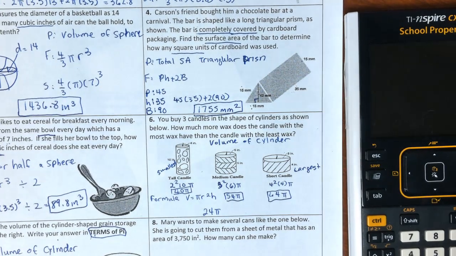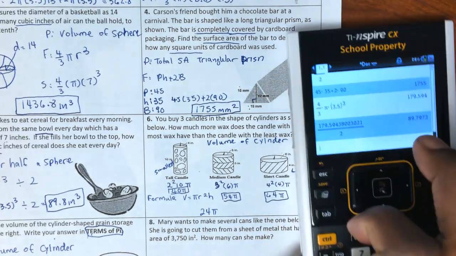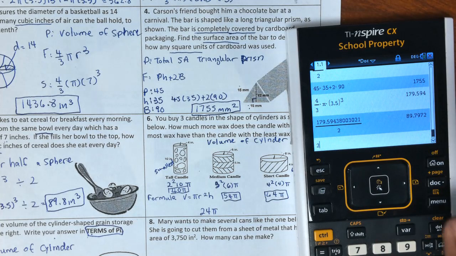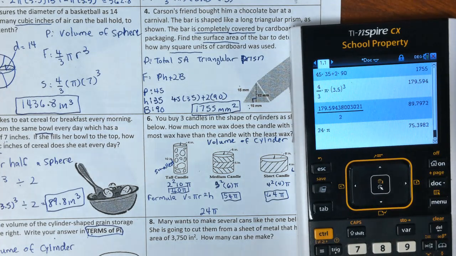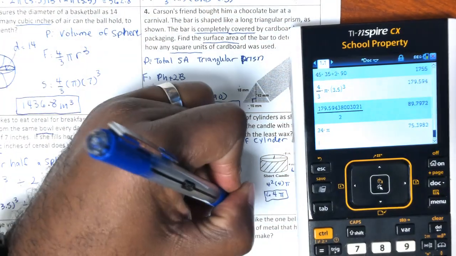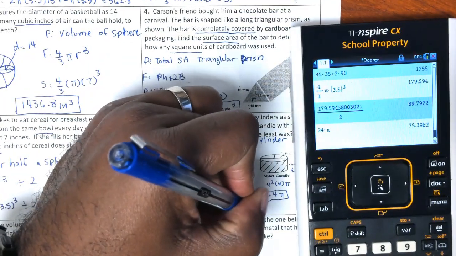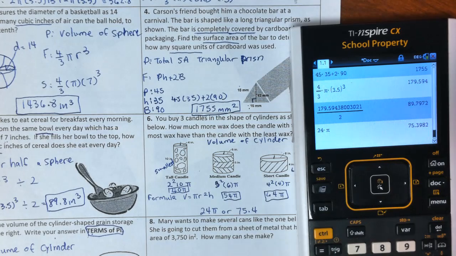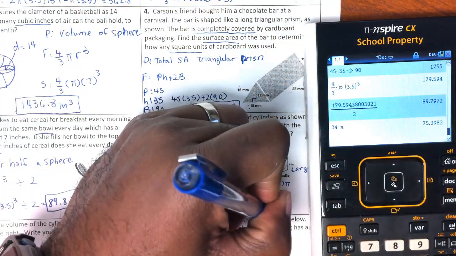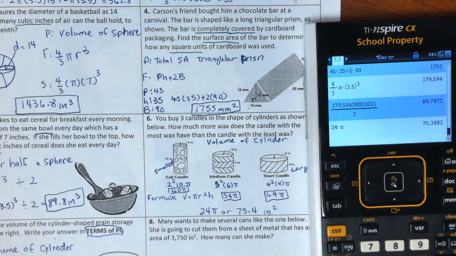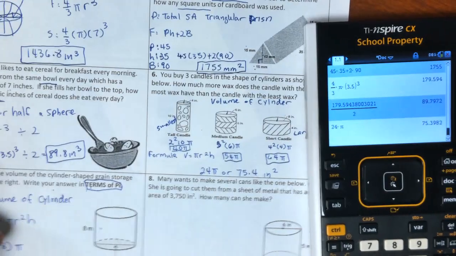If you were to multiply 24 times pi, you would get 75.4, because we're rounding here, and that would be inches squared, or square inches. Okay, on to number 8.